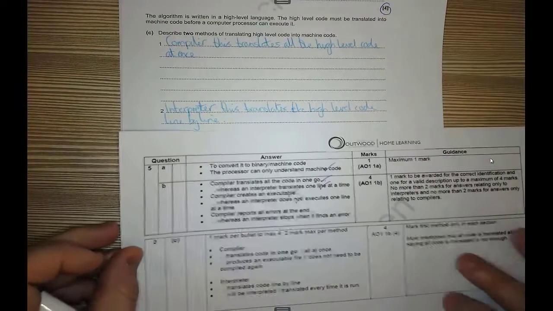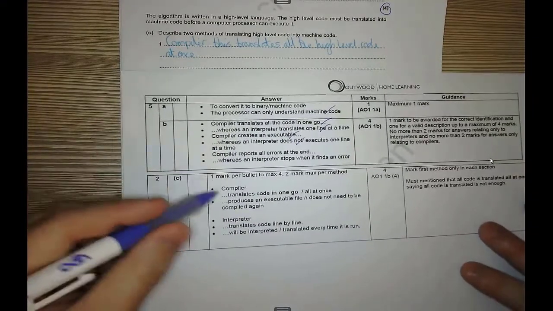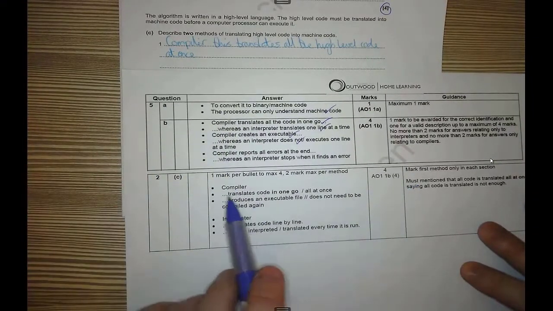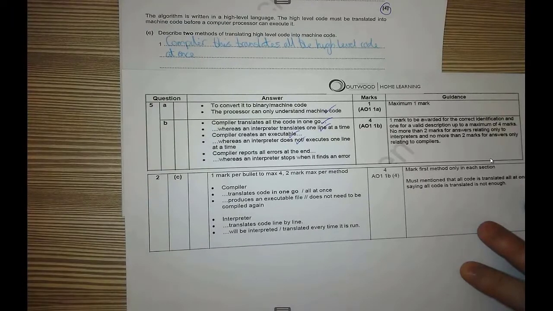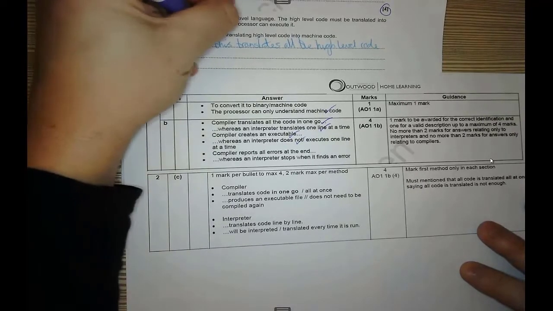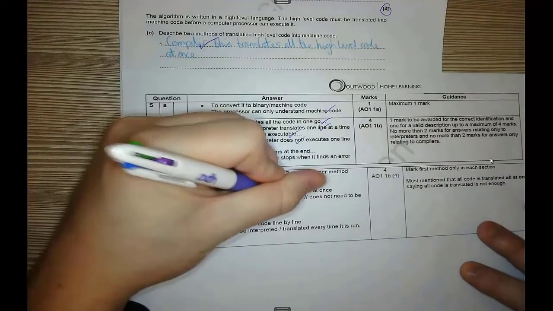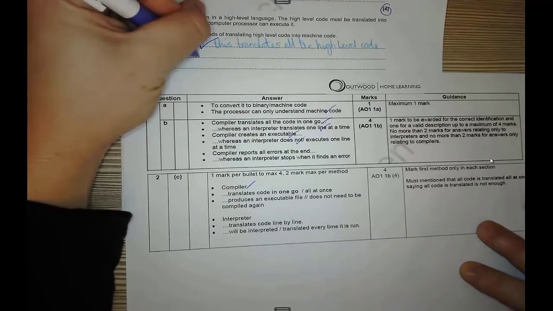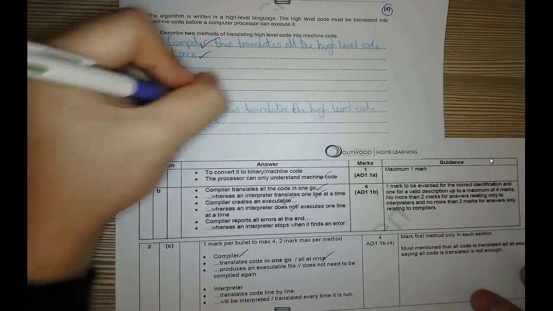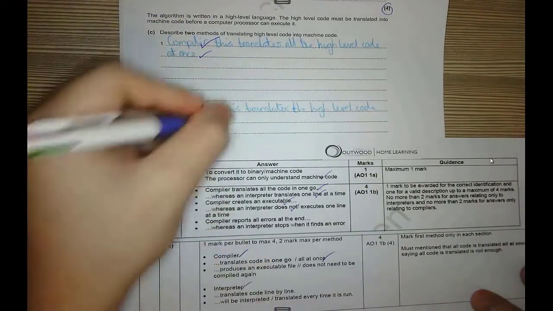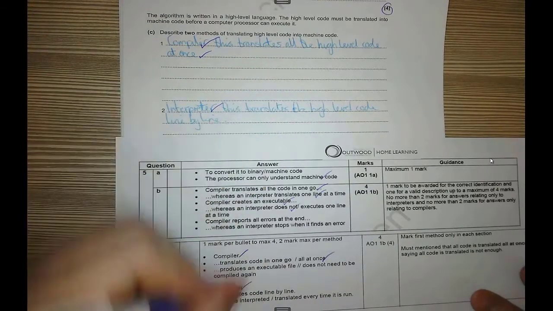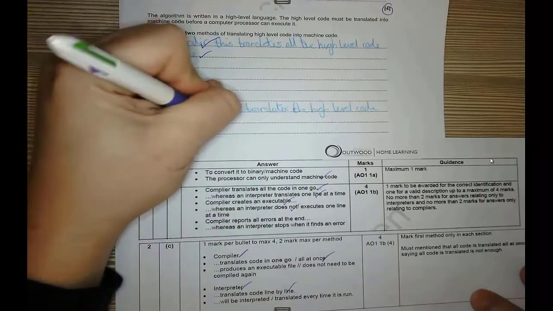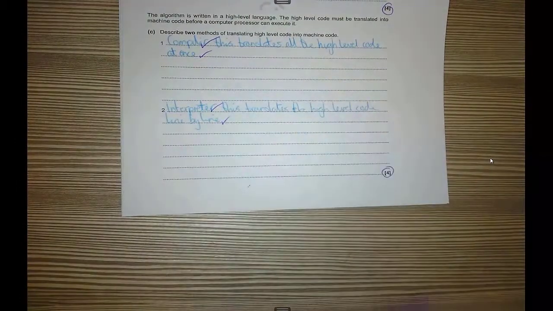Okay, so for the final question, we've got here compiler, 1 mark. Translates all the code in one go, all at once. Translates all the high-level code at once. 2 marks. And then I've got interpreter. This translates the high-level code line by line. Translates the code line by line. 4 marks. And there we've got some perfect answers.